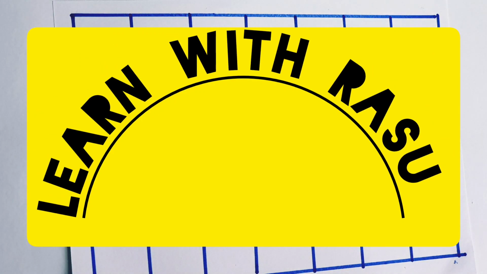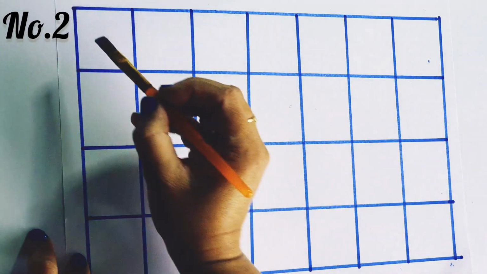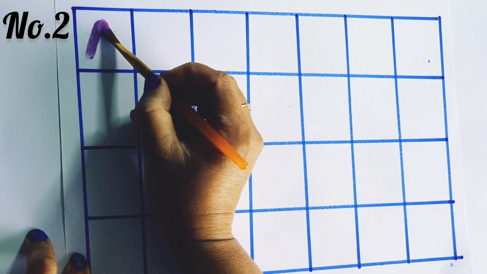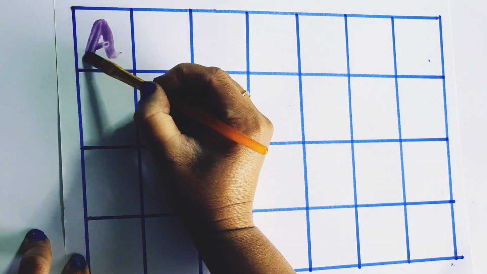Today we are going to learn ABCD. Let's start. Purple color. A for aeroplane. A for avocado.